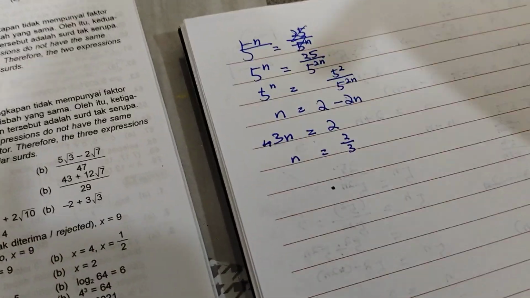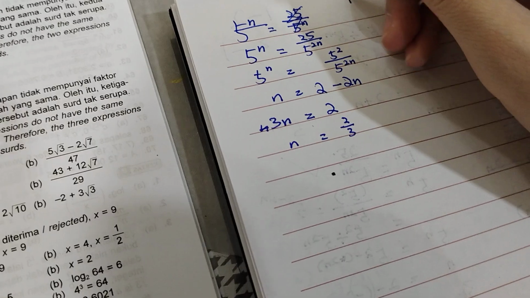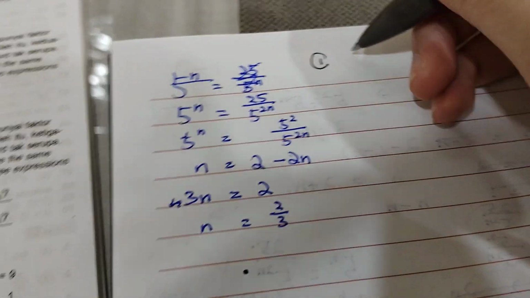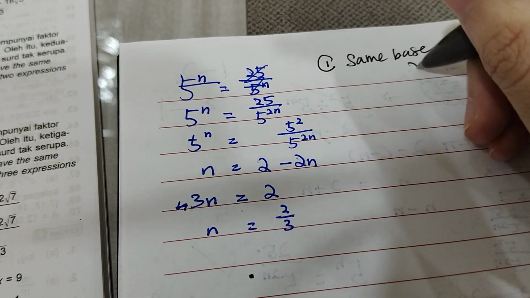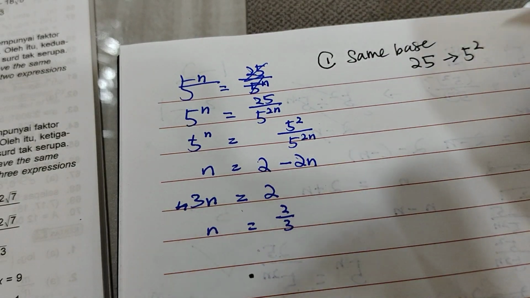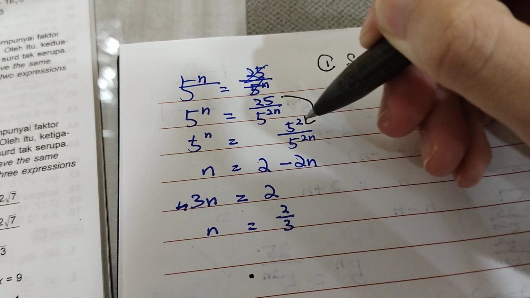So these have been simplifying. Now we're going to try to do solving. Find n: 5 to the power n equals 25 over 5 to the power 2n. So first, when you solve, we're trying to solve for values. Number 1, try to make them the same base. It's quite obvious: 25 can be turned into base 5 using 5 power 2. So over here, 25 turns into 5 power 2.